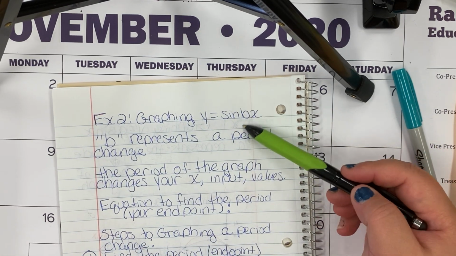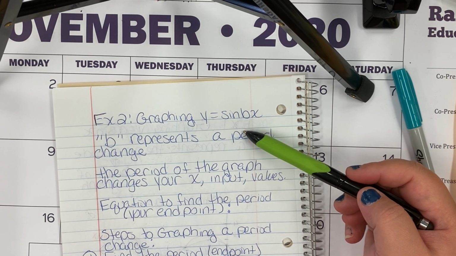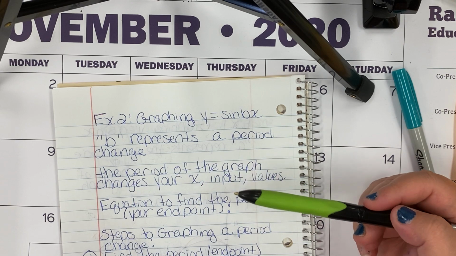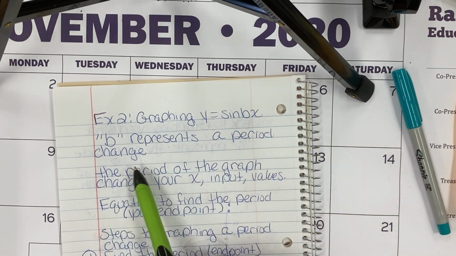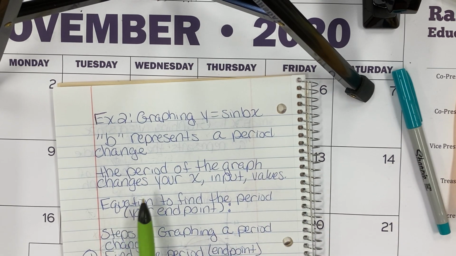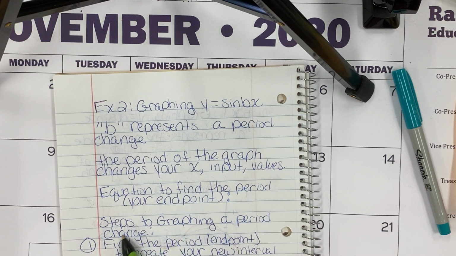In example 2, we're going to change our b value. So in the parent function, b is 1. That's meaning that our period does not change. B affects the period. So B represents a change in the period. The period of the graph changes your x, your input values.